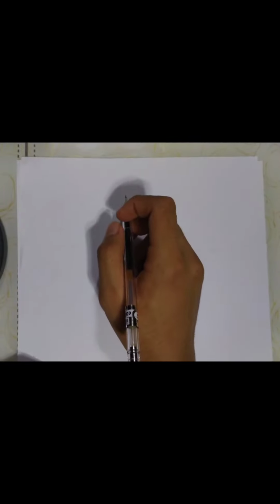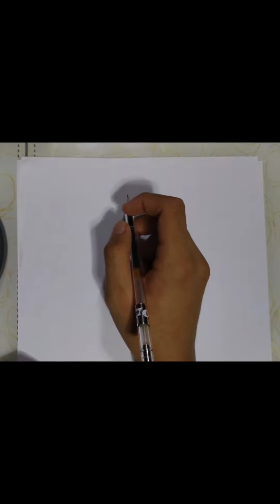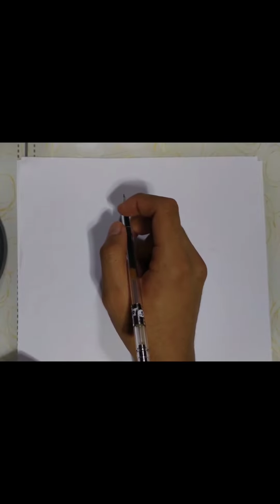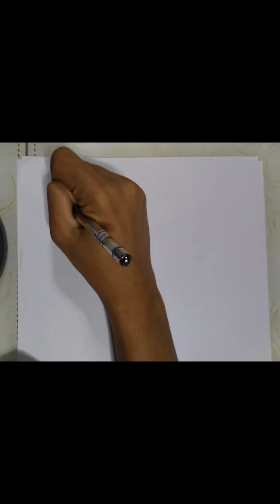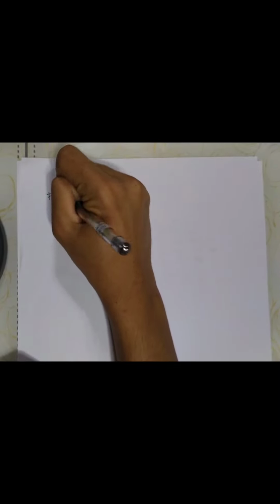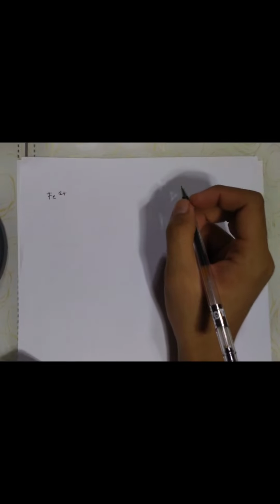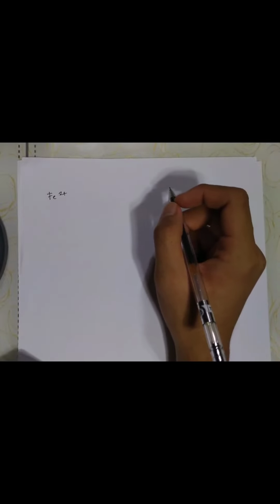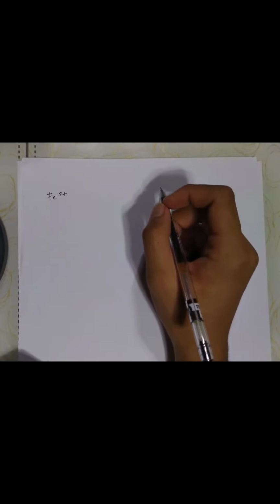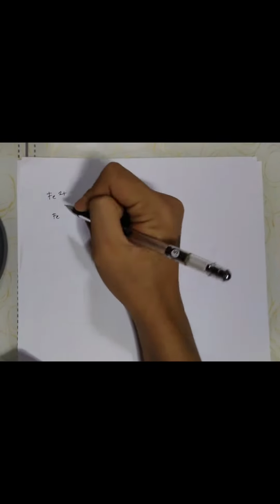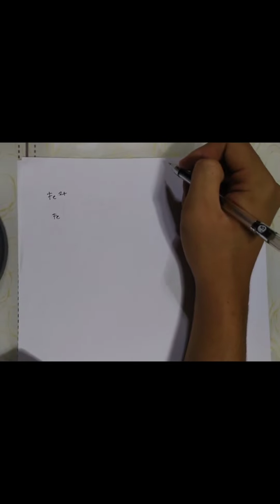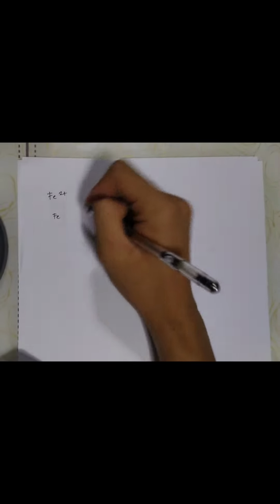So what about ions? Let's say you want to write the electron configuration of Fe2+. On the periodic table, Fe has an atomic number of 26 and an average atomic mass of about 55.85.